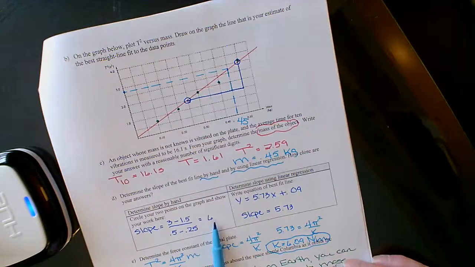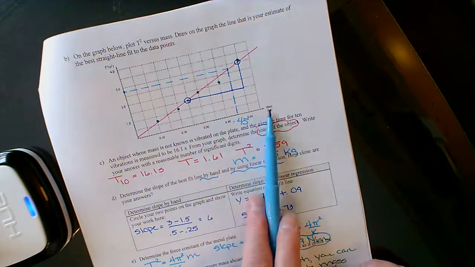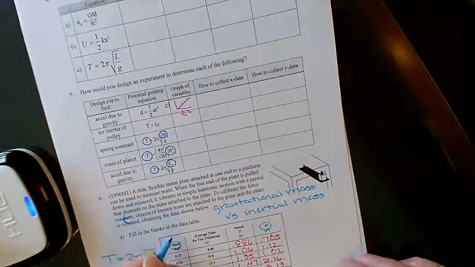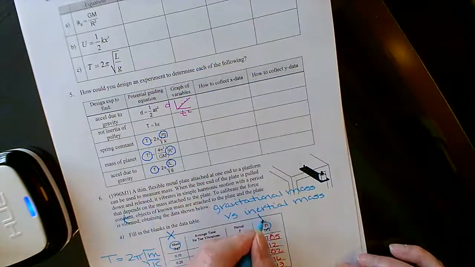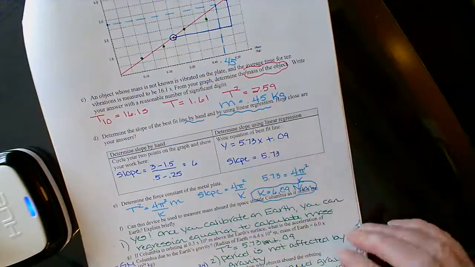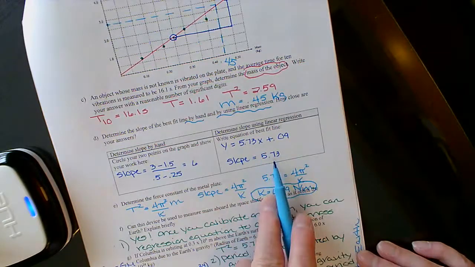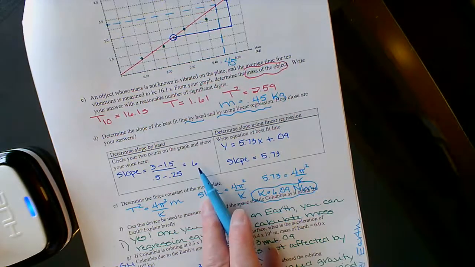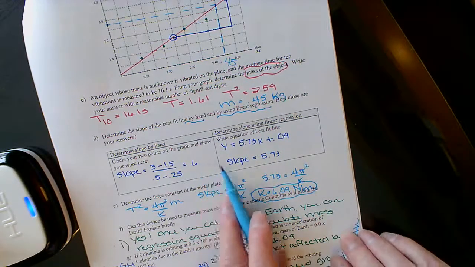Then I put it in my calculator and did linear regression. When I put it in the calculator, I had to put masses in for my x values, and T squareds are my y. So these were my x's, and these were my y values. I did linear regression, and I get y equals 5 whatever. So my slope is 5.73. The real slope is 5.73. When I did it by hand, I got 6. So I did not do a great job there.